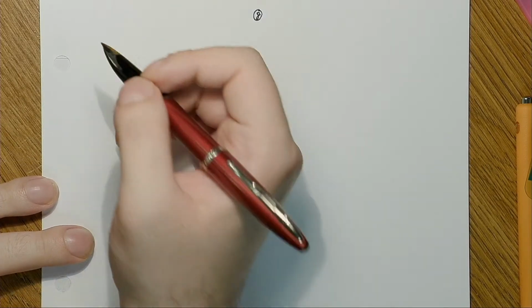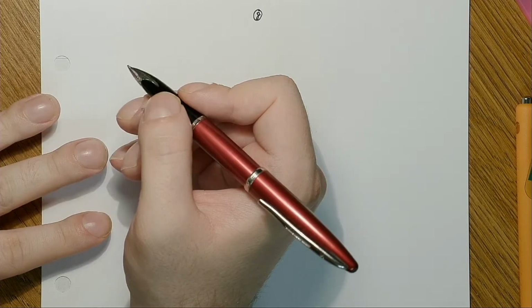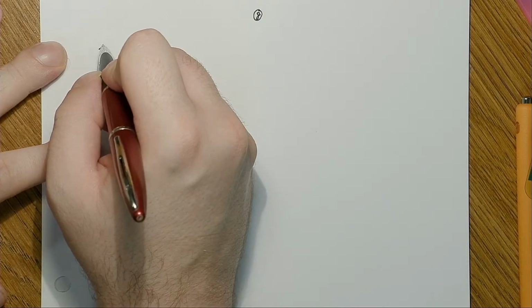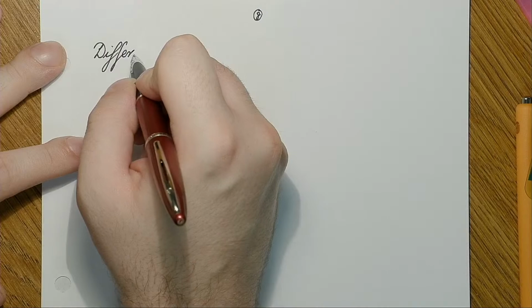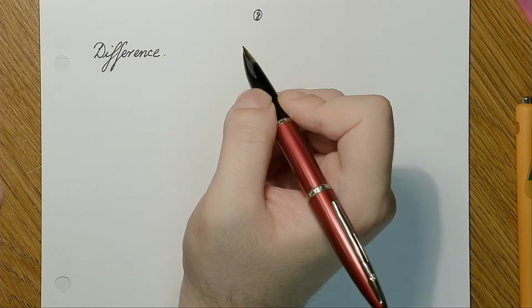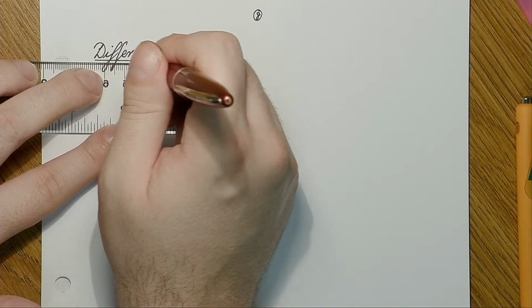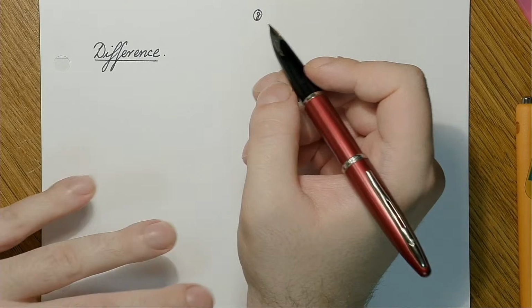What's the next thing? Difference of two sets. I'm not sure if this is as commonly seen in high schools, but here's the difference of two sets.